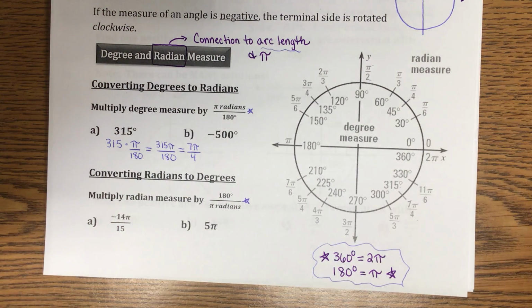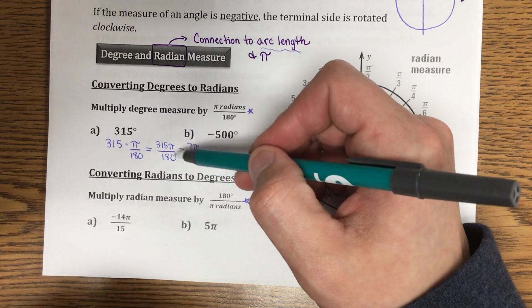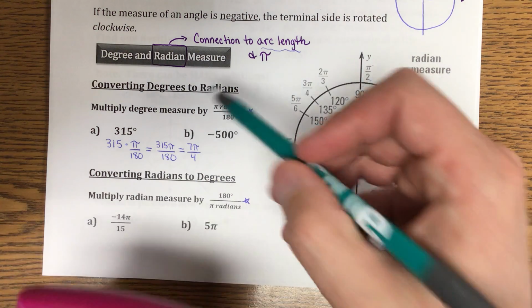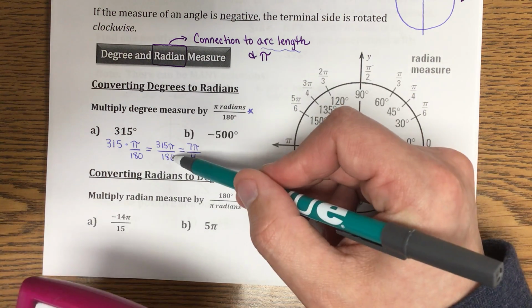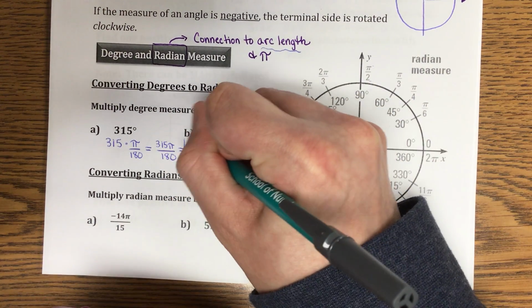Both of those are reducible, and I believe that they're both reducible by 45. So if I take 315 and divide it by 45, it goes in there 7 times, and then 45 goes in 180 4 times. So I just reduced that fraction.